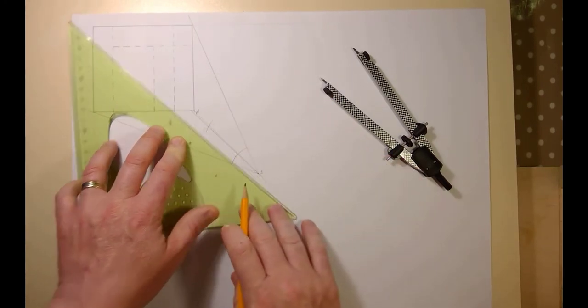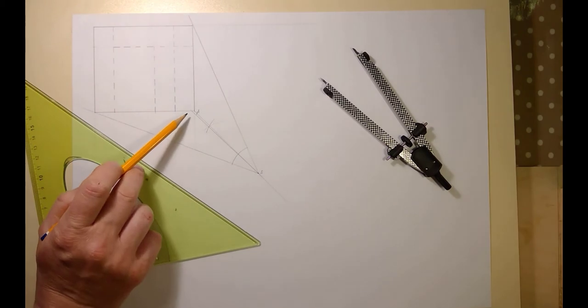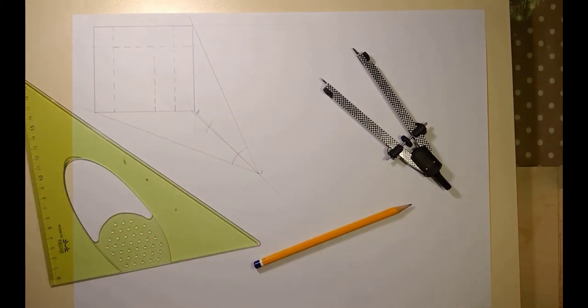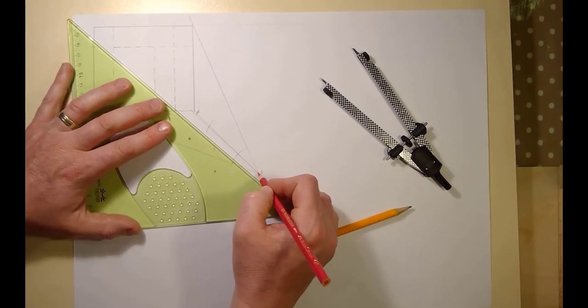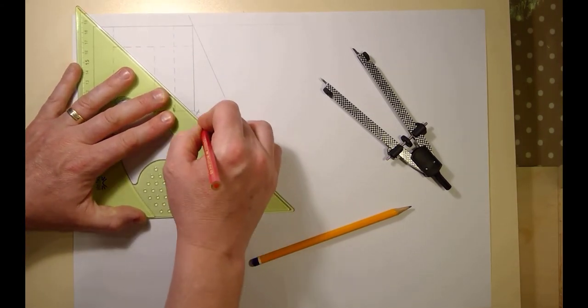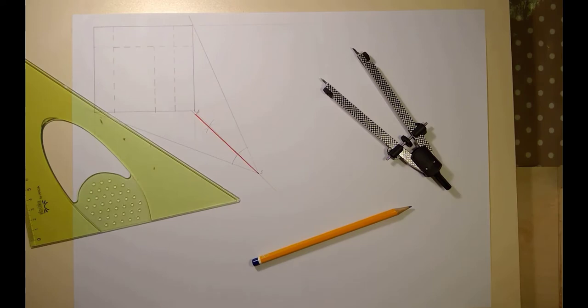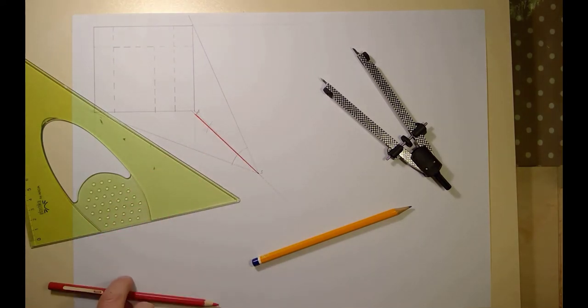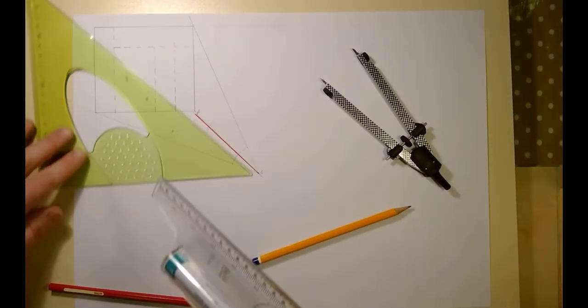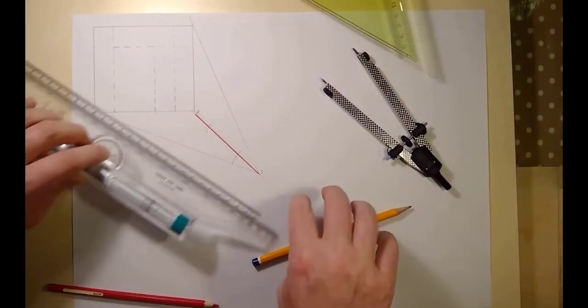It's not too far off it. Now I'm going to be drawing a line at 90 degrees. I'll just put that in in red, my center line of vision here. It's not exactly lined up with my 45 degree line, but it's not too far off it. And then I'm going to draw a line 90 degrees to that for my picture plane.